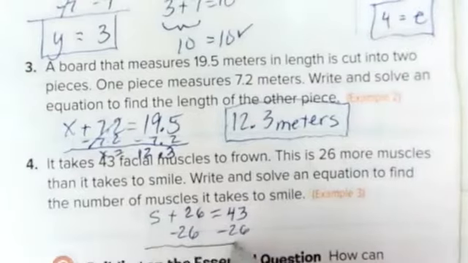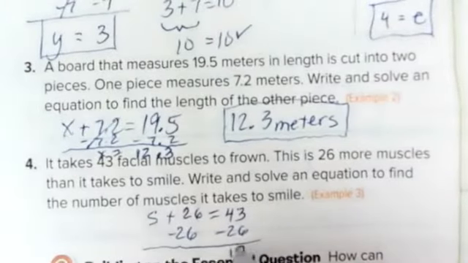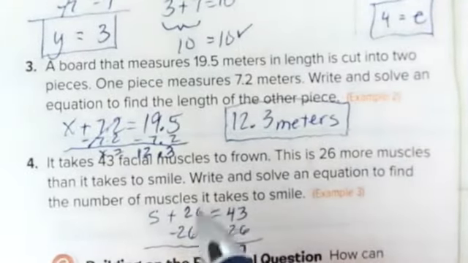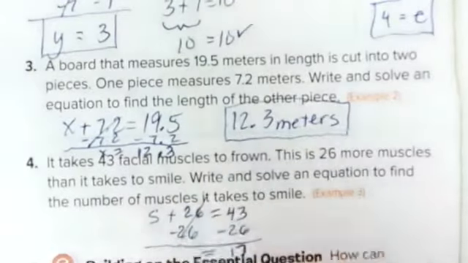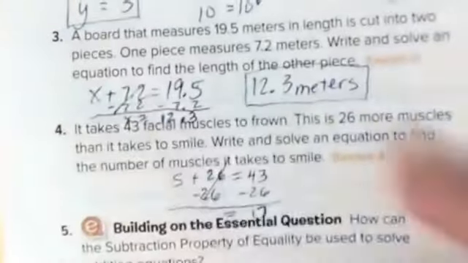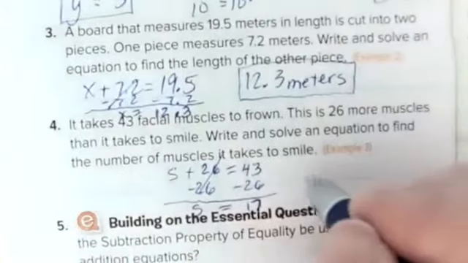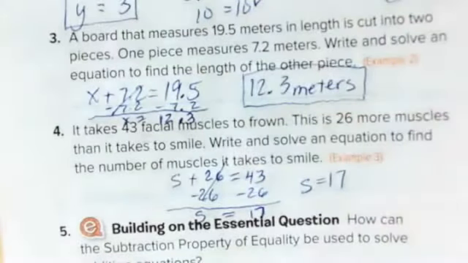Okay. We get 17. Bring down the equals. 26 minus 26 is 0. And then bring down the S. So S equals 17. Okay, so it takes 17 muscles to smile.